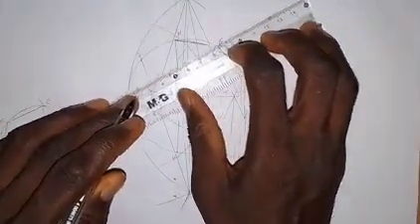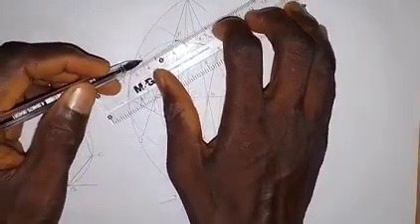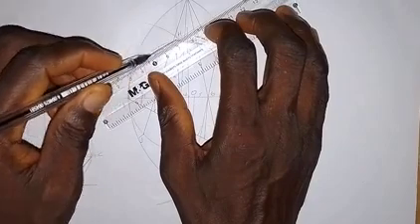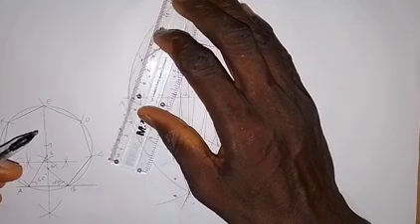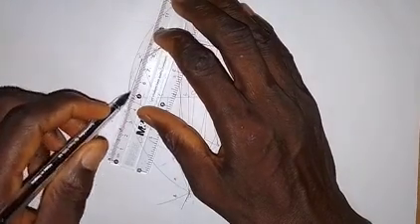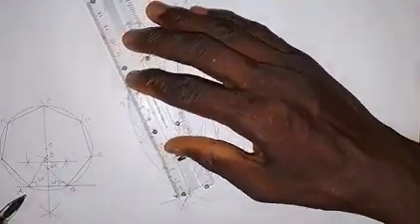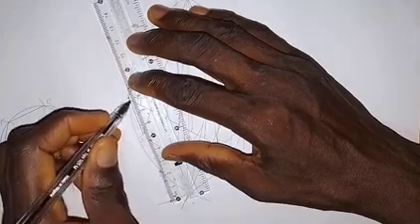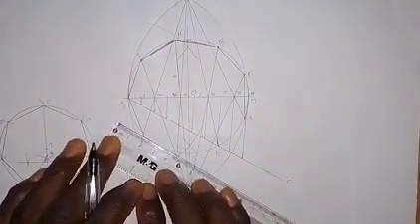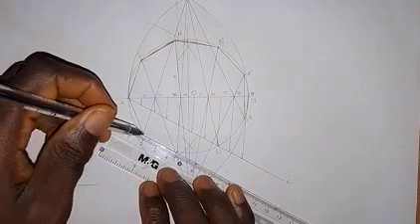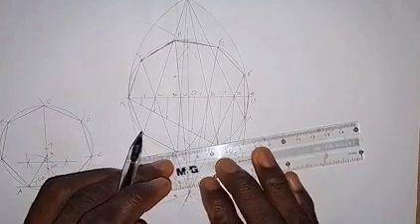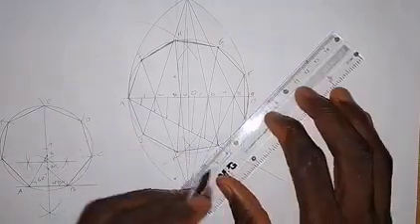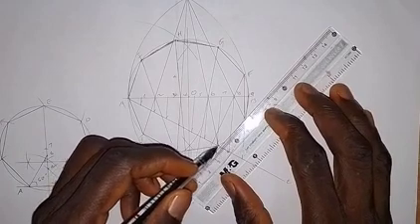Alright, so then we join HI together, then we join IA together like this, then we also join AG together, then we join JK like this, then we join KL together, then we join LM together like this.